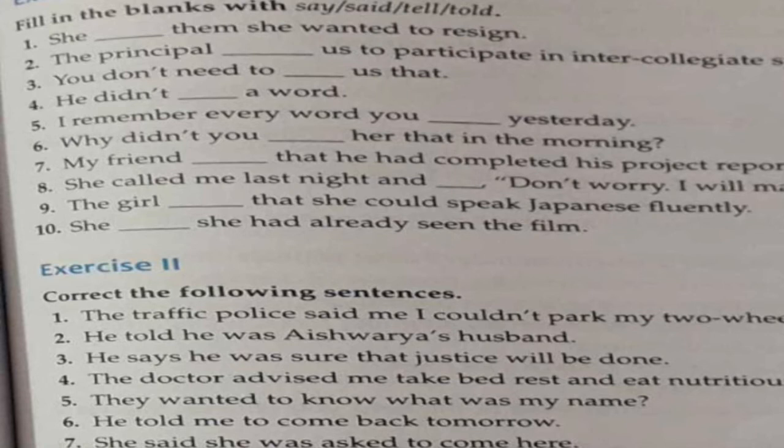The correct answer is the doctor advised me to take bed rest and to eat nutritious food. The preposition to is missing there, so add to at both places. They wanted to know what was my name. They wanted to know what my name was.